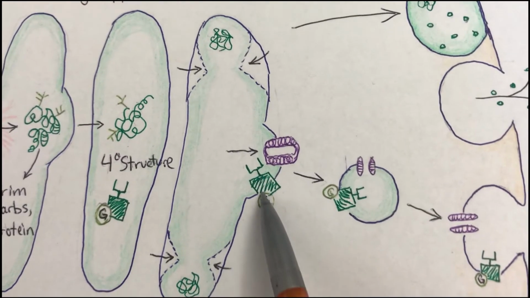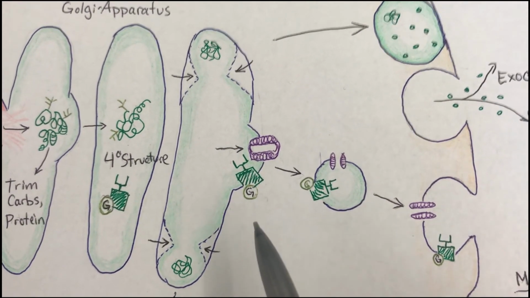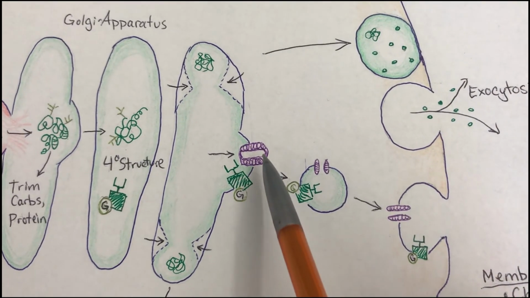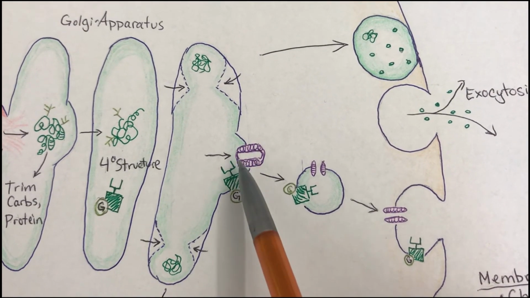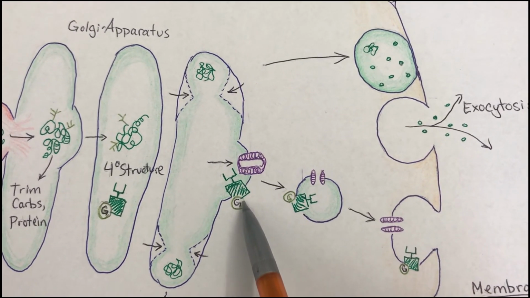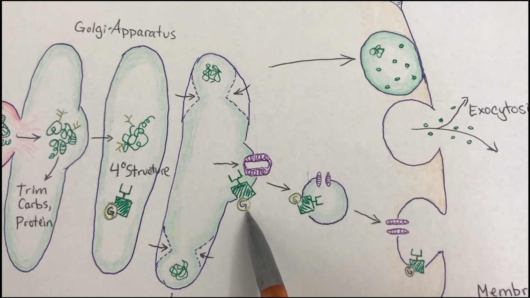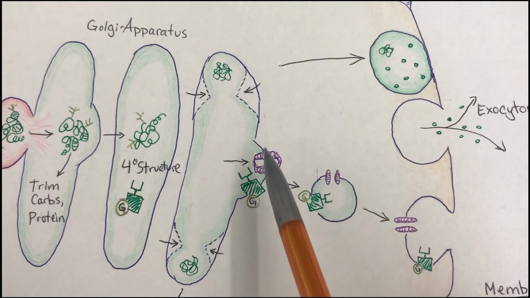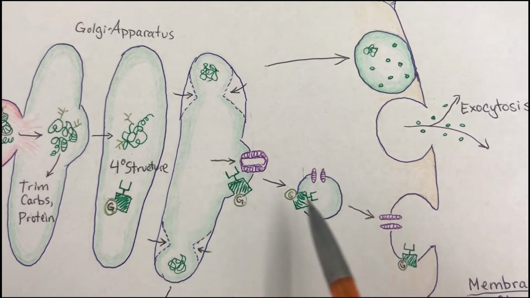Okay, another option is inserting membrane proteins within the membrane of the cell. Here we have a protein that functions as a channel. Okay. Here we have a receptor protein, in fact a G protein coupled receptor. Okay. These are embedded within the membrane of the Golgi apparatus. Okay.